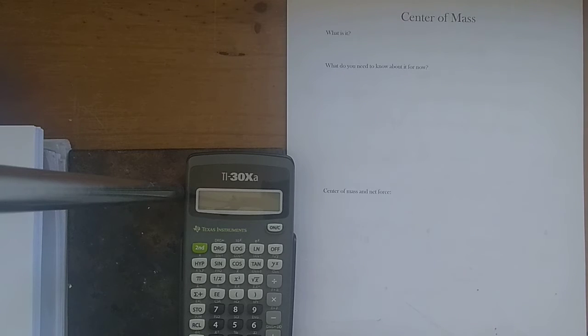Okay, our last topic for the forces unit is center of mass. And this is something that I think you should know about right now, but it's not going to apply very heavily to what we do until the end of the year. We'll talk a little bit more about center of mass and related topics towards the end of the year. But you should still understand what it is at this point, and it is important to know.